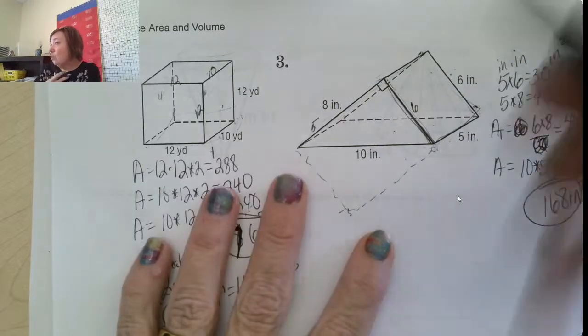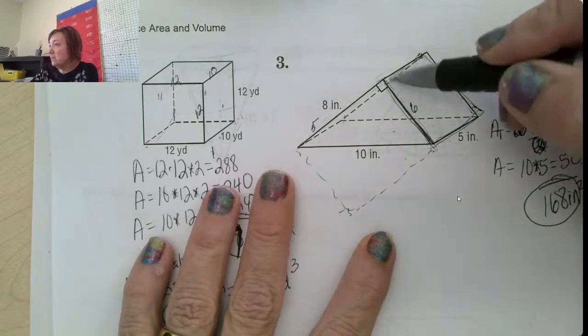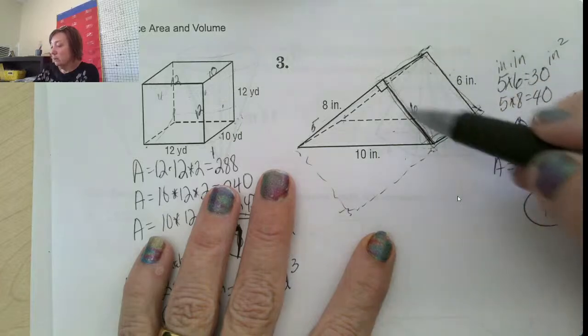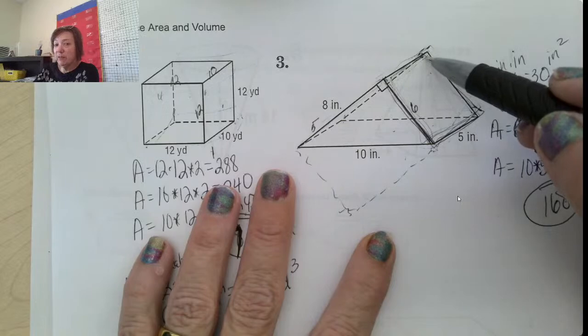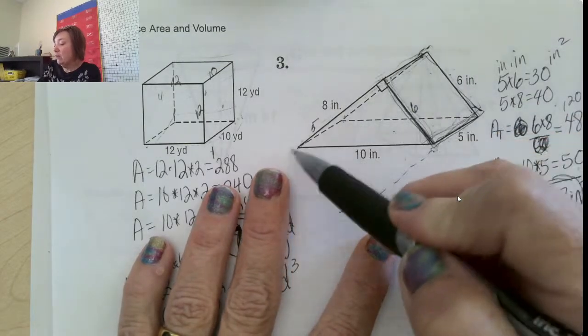So what I would do if I was doing this is I would use this as my base, right? So I'd find the area of this base, which we've already done. What's the area of that base? This right here. If I call that my base, that'd be 30, right? I'm going to multiply it times my height, calling this my height.